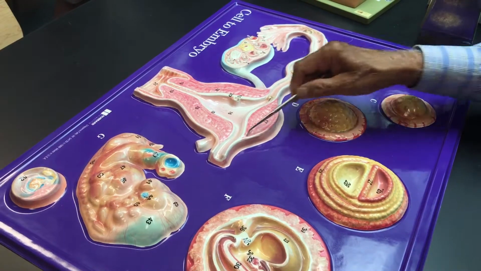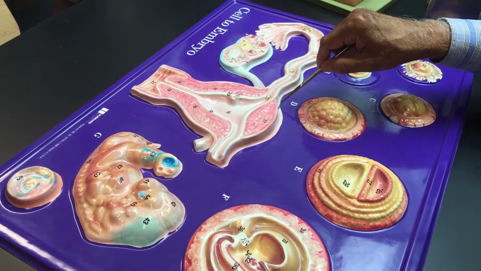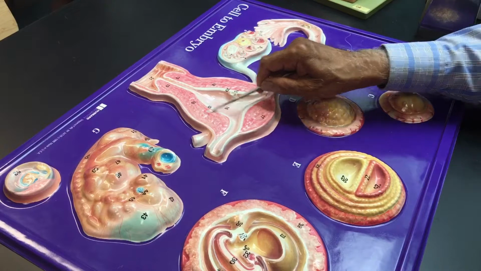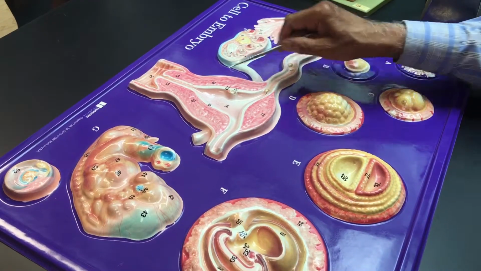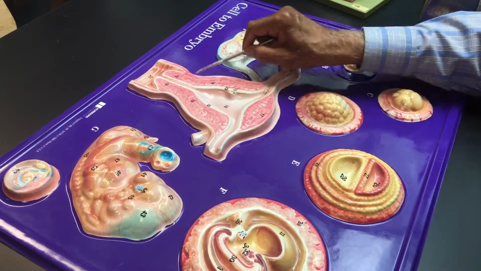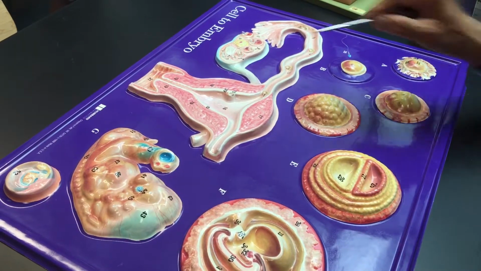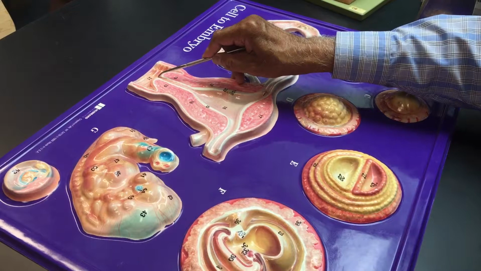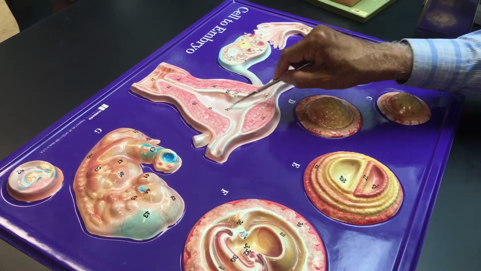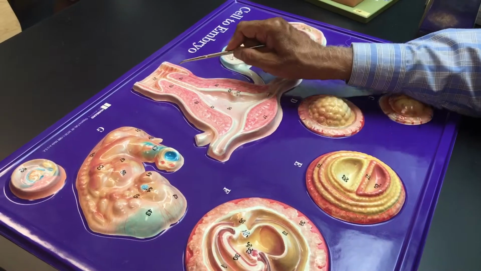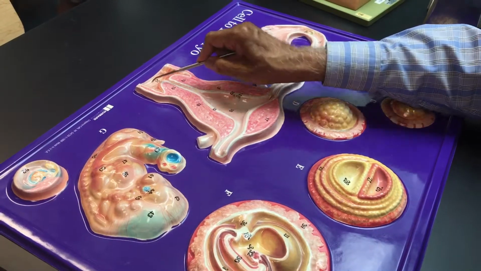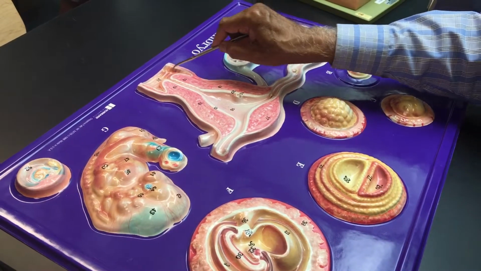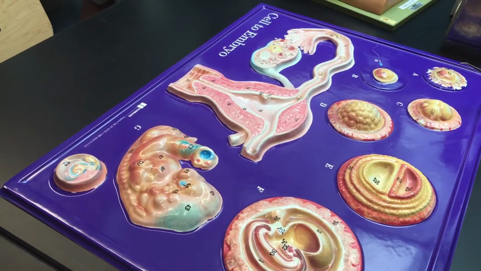Okay? This portion is the fundus of the uterus. This is the body of the uterus. And from here to here, cervix of the uterus, you see the internal os and the external os, uterine cavity, cervical canal. This is fornix of vagina. This is vagina. These are rugae of vagina.